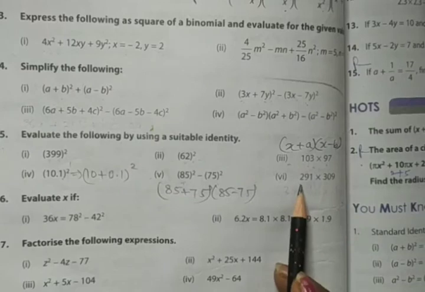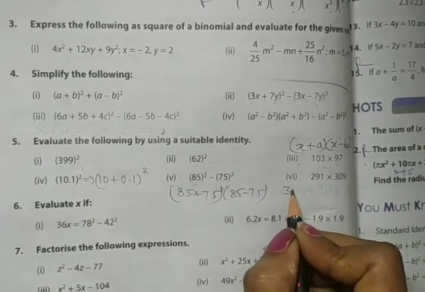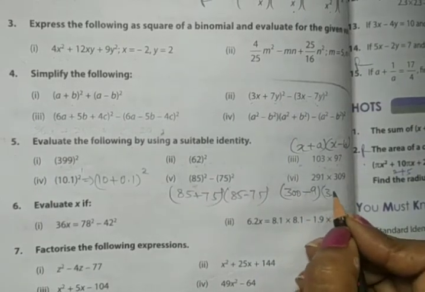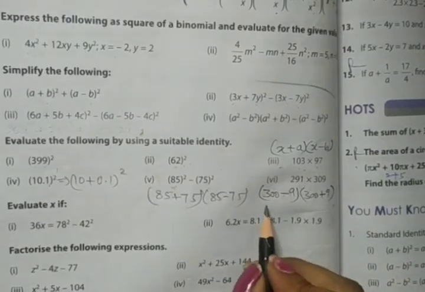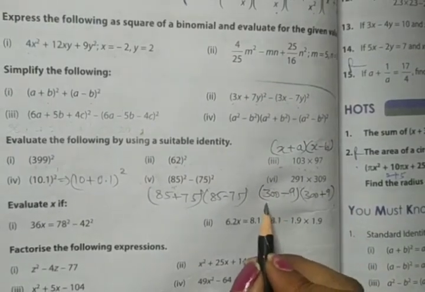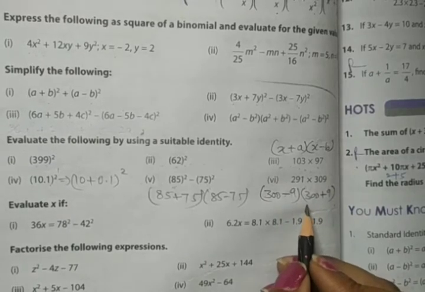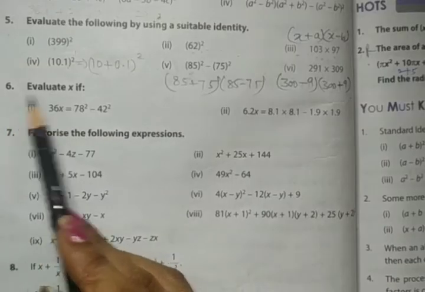Part 6. 291 multiplied by 309, we can write it as 300 minus 9 multiplied by 300 plus 9. We can use identity 3rd, that is a minus b multiplied by a plus b. We get a square minus b square. Do it by yourself. Question number 6.